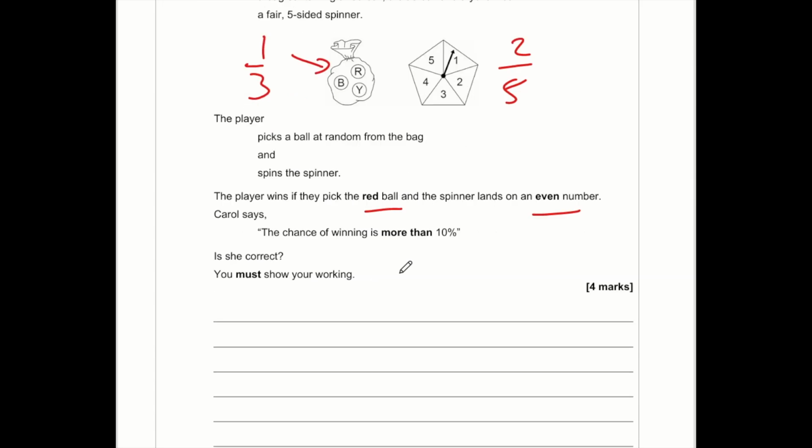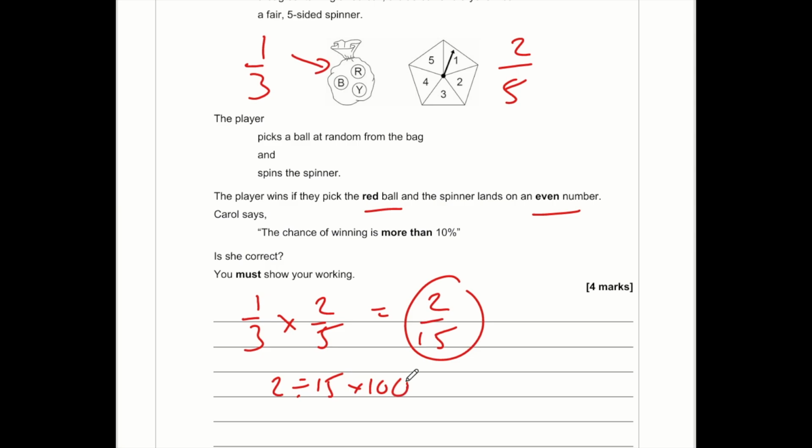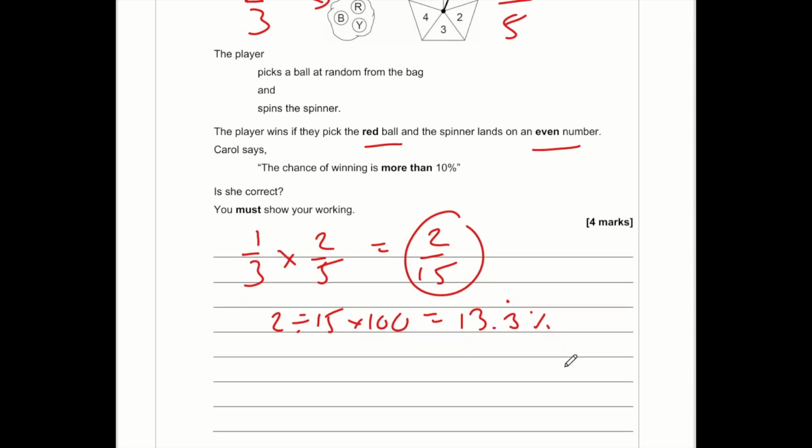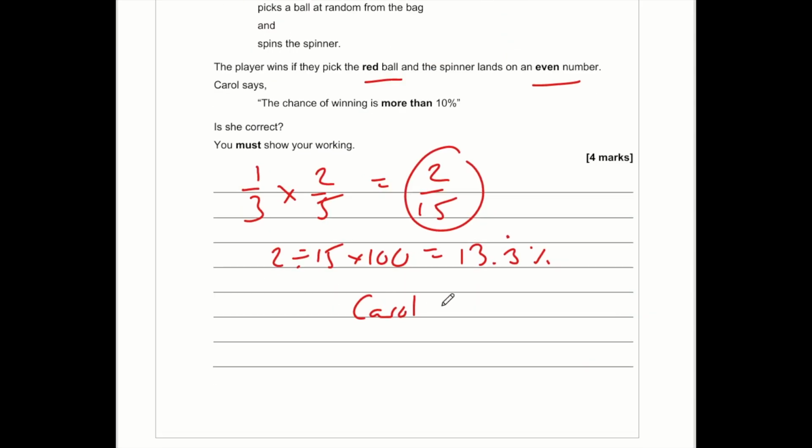Okay, question number 10. We want the probability of picking red and an even number. So what is the probability of picking red here? There's 3 balls and 1 is red, so that is 1/3. And an even number, out of the 5, there's only 2. So what we need to do is multiply the probabilities together. So 1/3 multiplied by 2/5 is 2 over 15. And is that more than 10%? Well, let's turn this fraction into a percentage. Top divided by bottom multiplied by 100 comes to 13.3 recurring percent. So the chance of winning is more than 10%. So yes, Carol is correct.